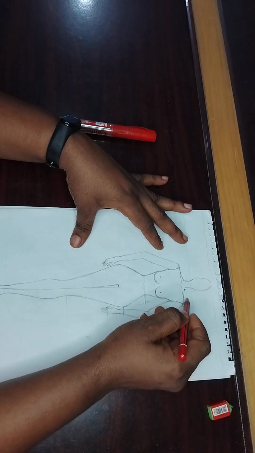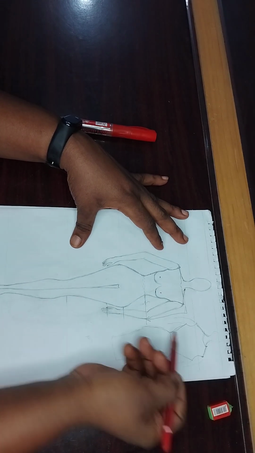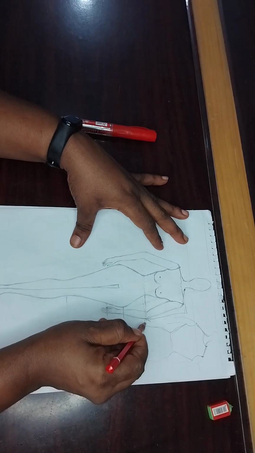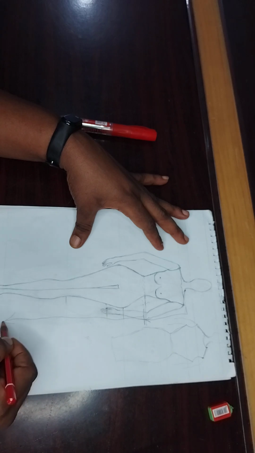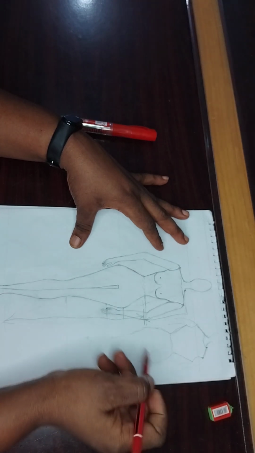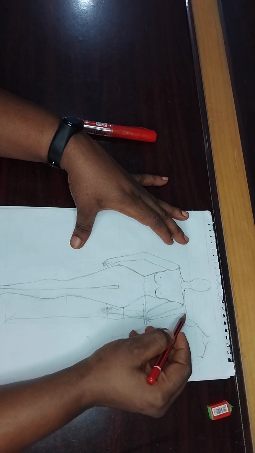So every other measurement that you take from this point to this point, and then you now start another measurement from this point again all the way down. All right, so the full length of the blouse or the gown or whatever it is that you're making. All right, I hope we got that.